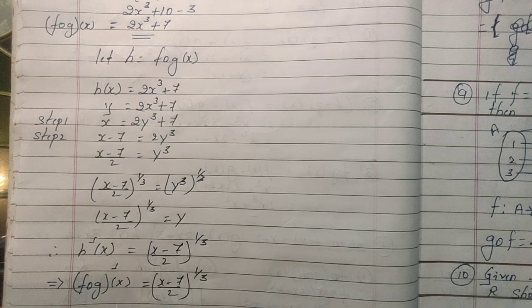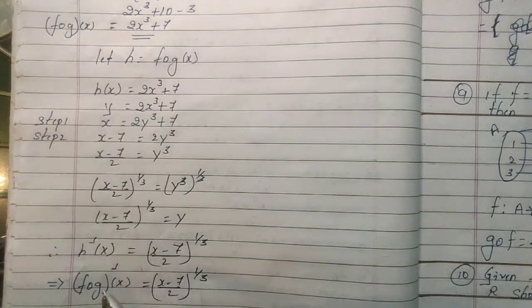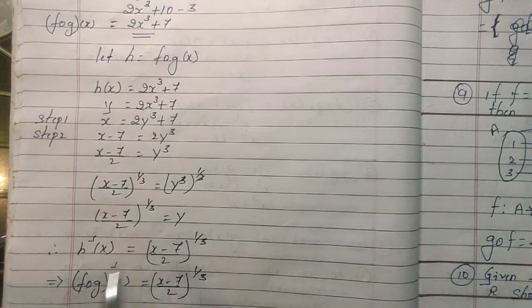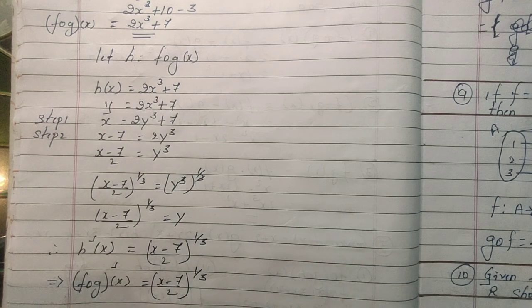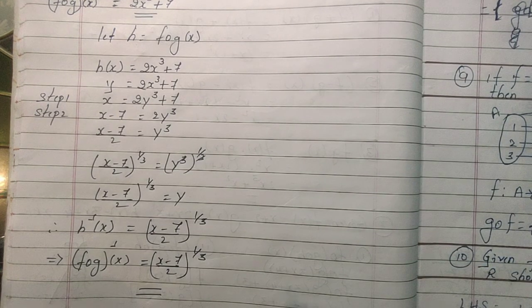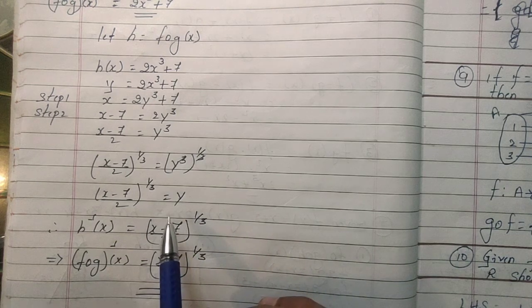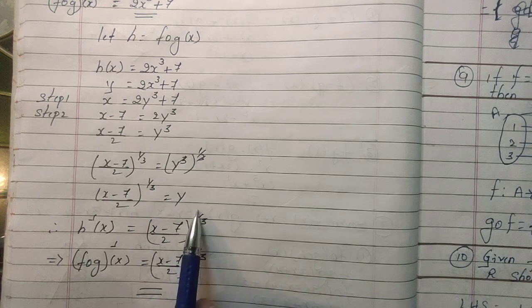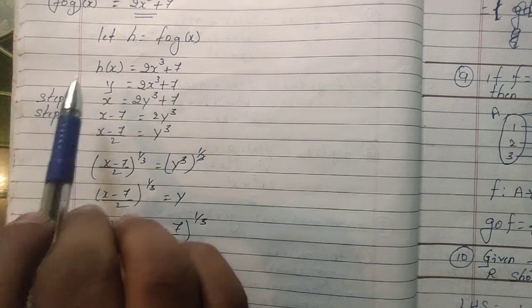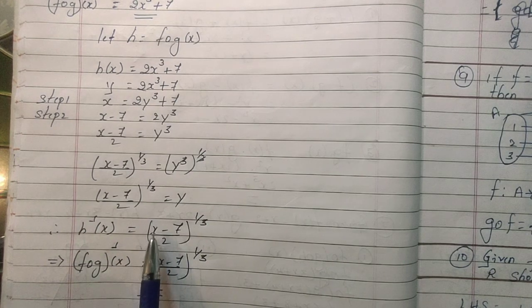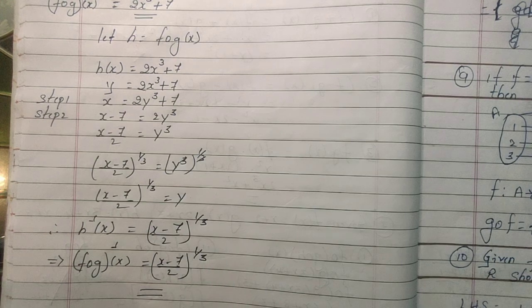Y we got. What is y? It is nothing but h inverse now. When we find y in terms of x, that is nothing but the inverse. Here h inverse we should take. Remember the last questions, means first and second questions, you may understand. So here h inverse of x is nothing but this y value, ((x minus 7) by 2) whole power of 1 by 3. But h is what I have considered, f of g. So (f of g) inverse of x is nothing but ((x minus 7) by 2) whole to the power of 1 by 3.